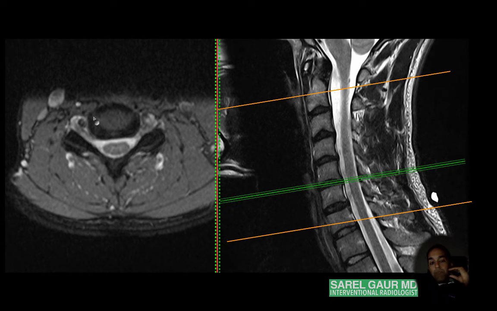So I have disc here. I have an uncovertebral joint here. I have the facet joint here. And I can basically make a diagnosis. Now again, typically what I'm going to be seeing is degenerative disc disease. So I'm going to describe the relationship of the disc to the central canal, where the thecal sac is, and describe any narrowing or any impingement upon the cord.